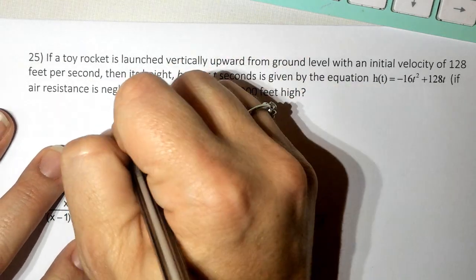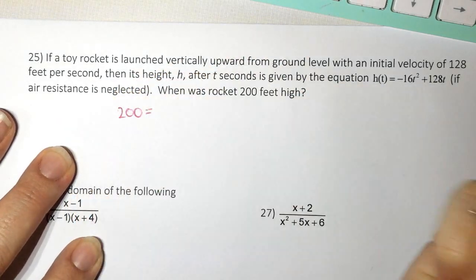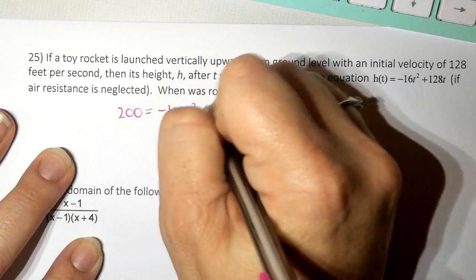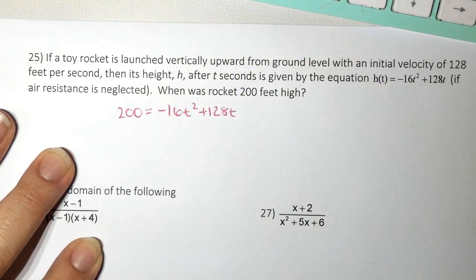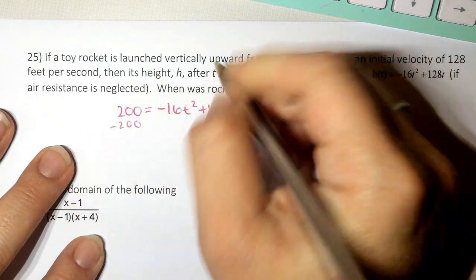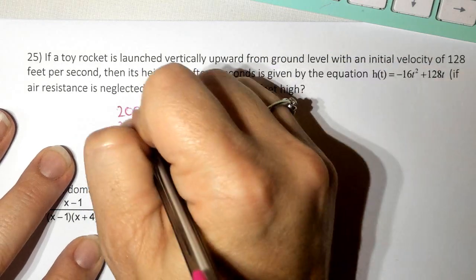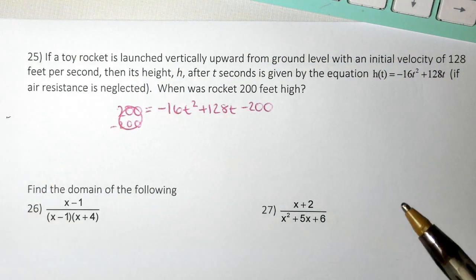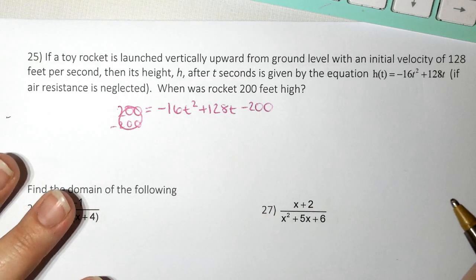So 200 equals negative 16t squared plus 128t. Well, to follow anything, I have to make it equal 0, so minus 200, and now I'm just going to use my quadratic formula because I'm not going to try to factor this or anything like that with these big old numbers.